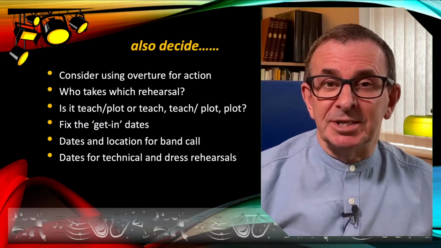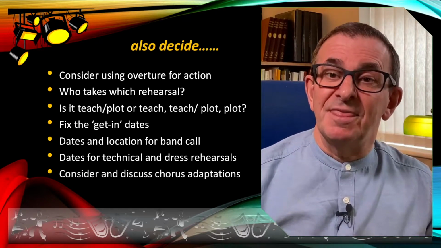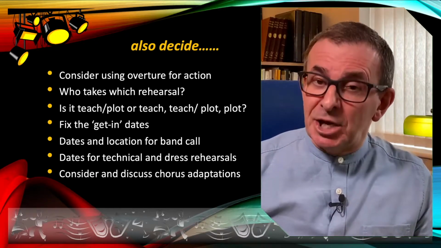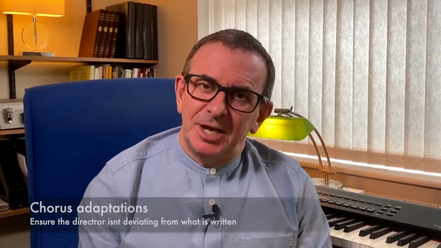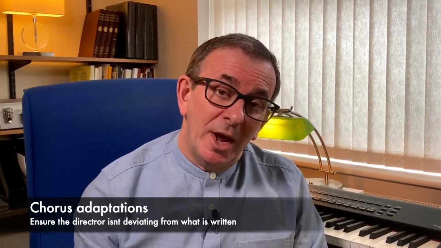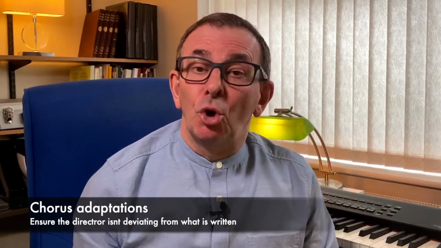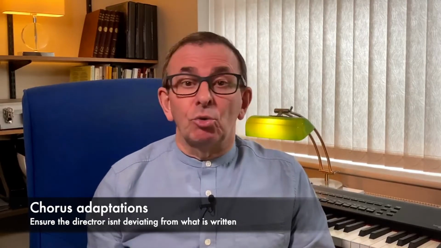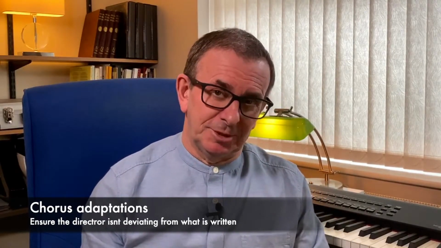It is at this meeting where consideration and any discussion on production numbers and therefore chorus adaptations may also be discussed. What do I mean by chorus adaptations? It need not always be the case that when the musical score states all, or chorus, or all men or all women, that needs to be how the number should be performed.